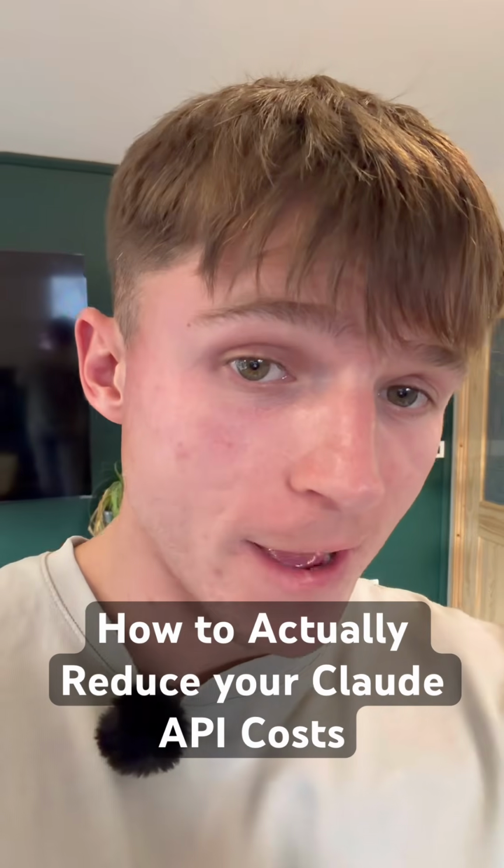Are you vibe coding an app or a tool? I reduced my API cost by over 80%, and that was using model switching and caching. Now you ask, what is model switching?